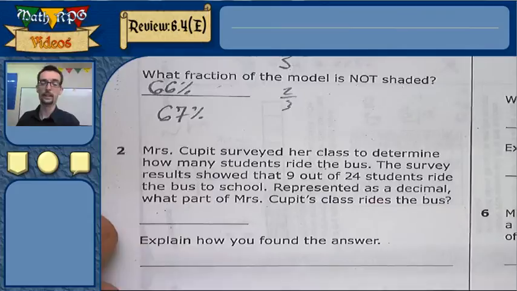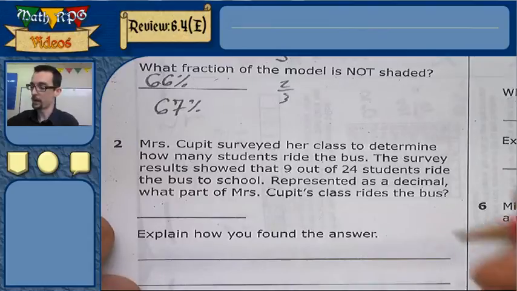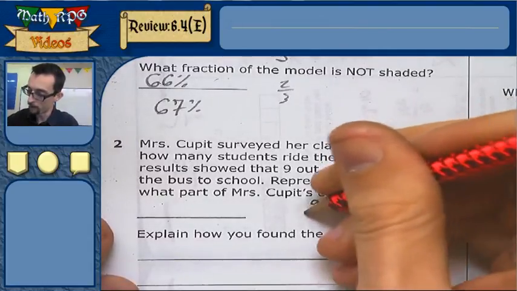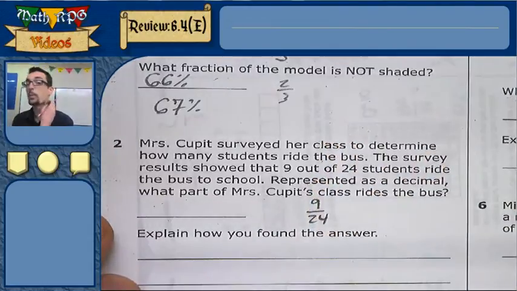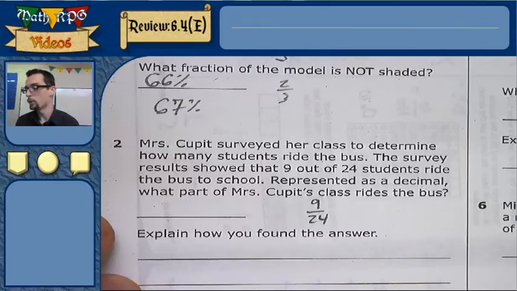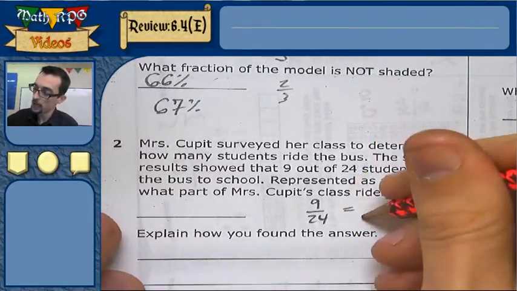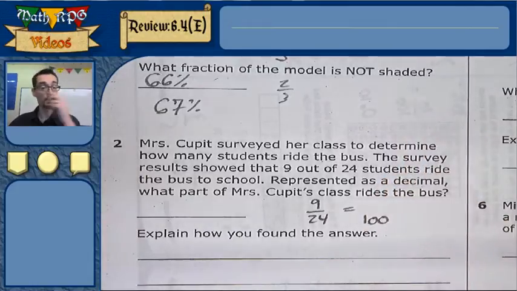Number 2, Mrs. Cupid surveyed her class to determine how many students ride the bus. The survey results show that 9 out of 24 students ride the bus to school. Represented as a decimal, what part of Mrs. Cupid's class rides the bus? Well, that'd be 9 out of 24. Got to make that into a decimal. So there's a couple different ways of doing this. We could divide using long division, 9 divided by 24. We could try to get to some power of 10, so maybe 100 or 1,000 or anything like that.